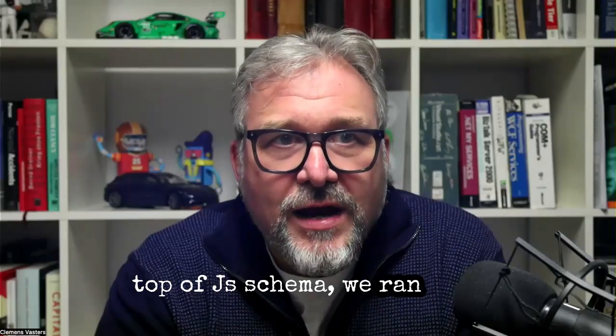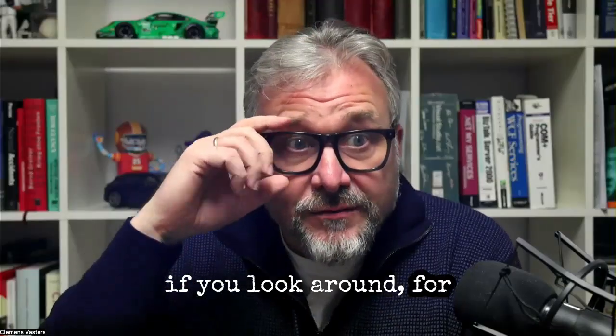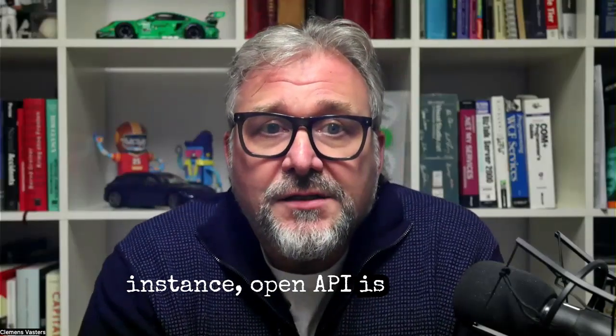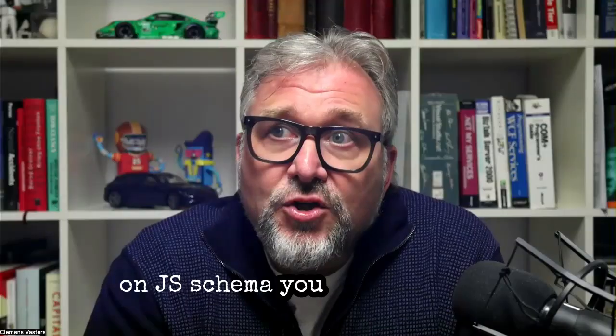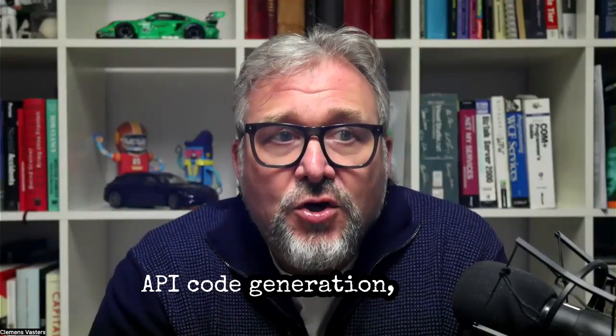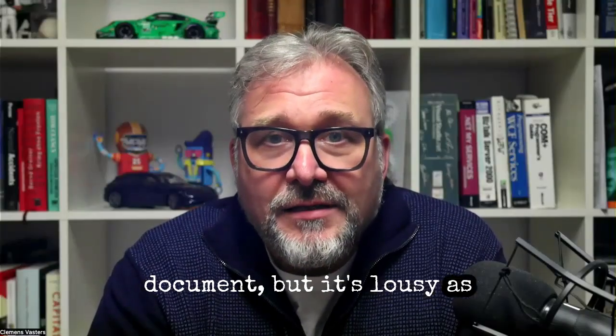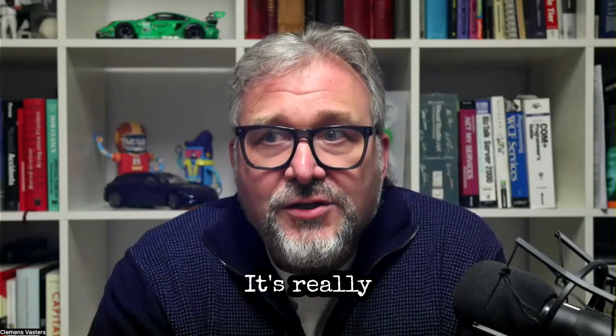As we were getting serious about building tooling on top of JSON schema, we ran into the problem that everybody else is running into. If you look around, for instance, OpenAPI is leaning on JSON schema. You will not find any implementation of OpenAPI code generation which doesn't give up at some point, because JSON schema is good at defining the shape of a JSON document, but it's lousy as a data definition language. It's really a validation language.